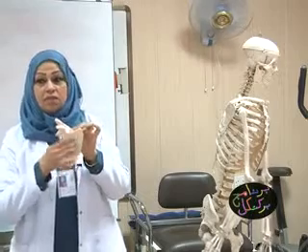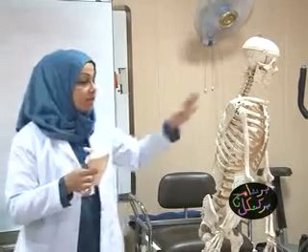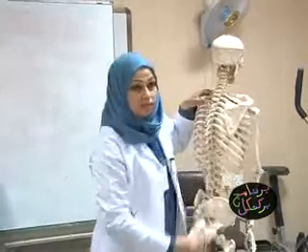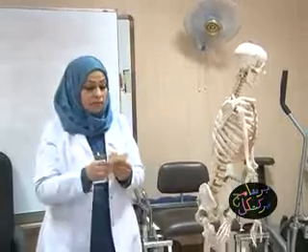The anterior surface of the scapula lies behind the ribs. It is attached directly to the ribs, like in the skeleton. The posterior surface of the scapula points backward and has a prominent projection called the spine of the scapula. This is the spine of the scapula. This spine extends to form the acromion process. And this is the coracoid process.